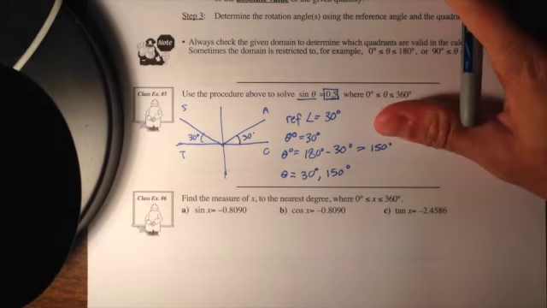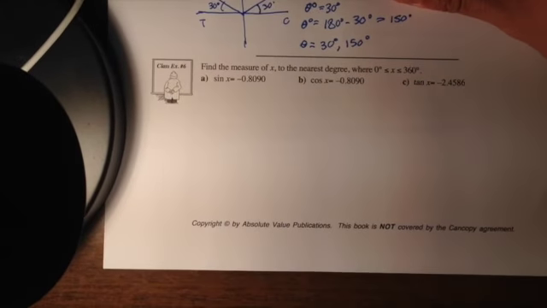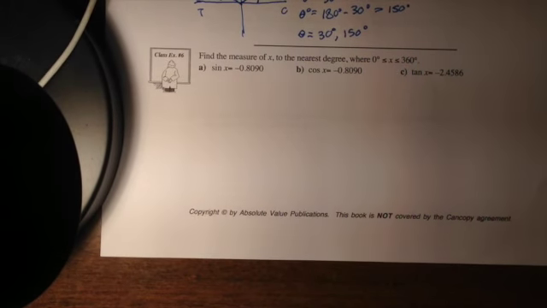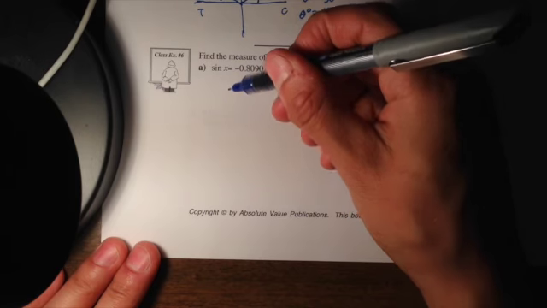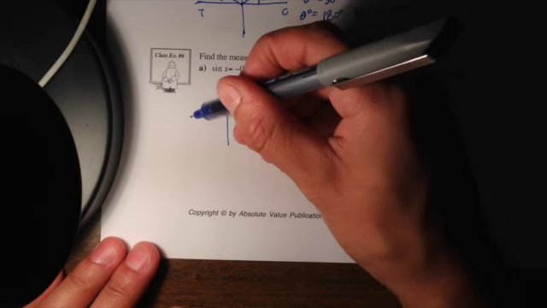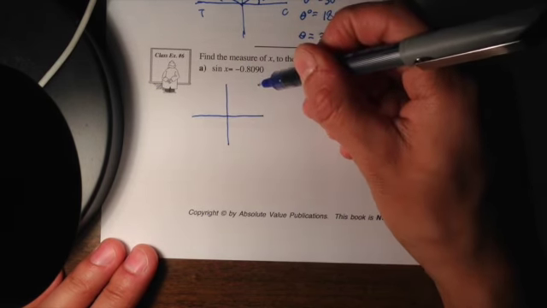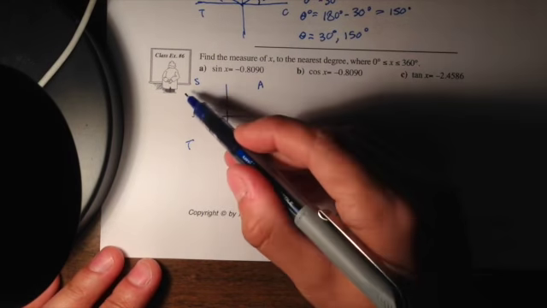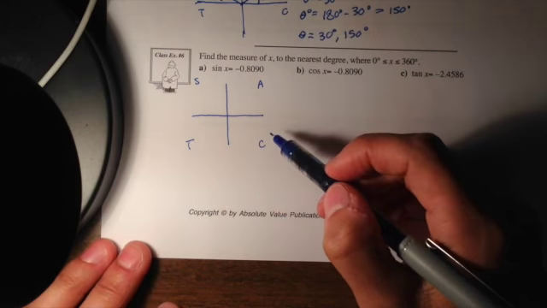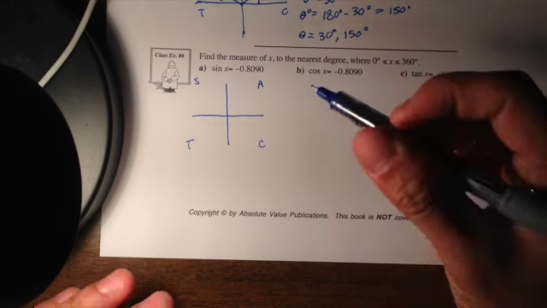All right, let's skip down to these examples on the bottom. Find the measure of x to the nearest degree where x is greater than or equal to 0 degrees and less than or equal to 360 degrees. So the first thing we're going to do is start by drawing our quadrants, and remember that we add sugar to coffee, or CAST. And this is going to tell me where all my ratios, again, are positive or negative.